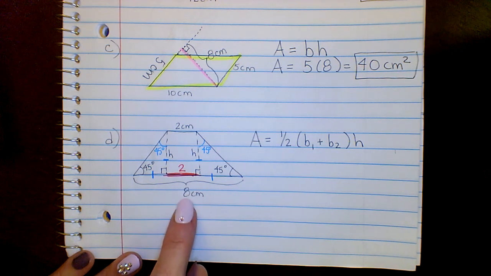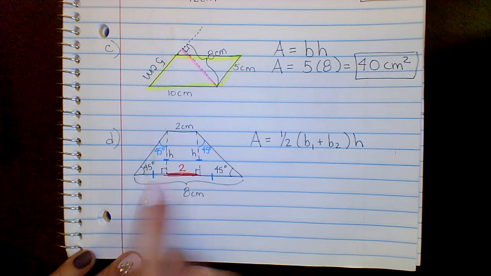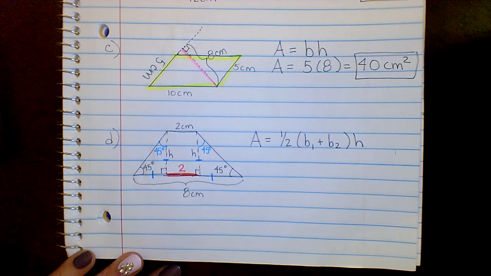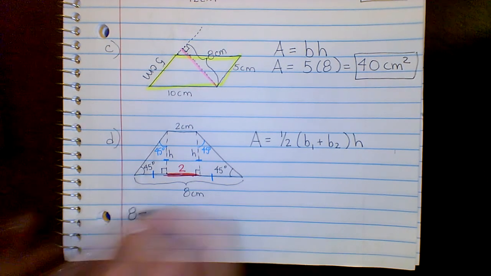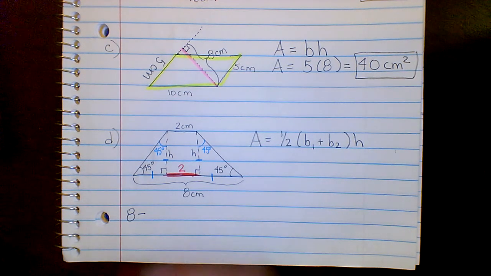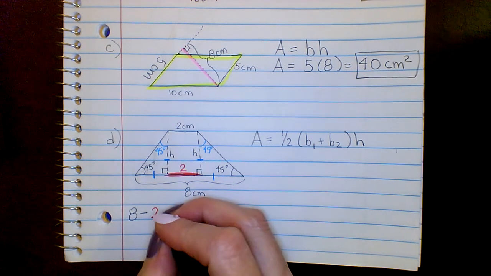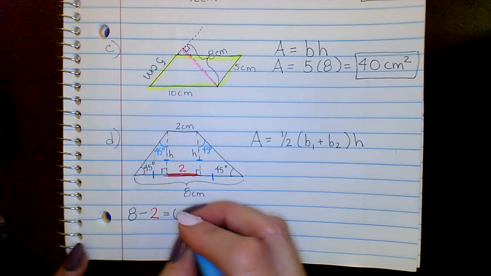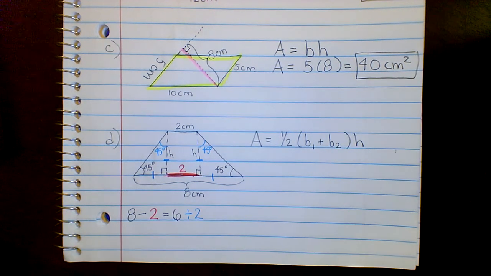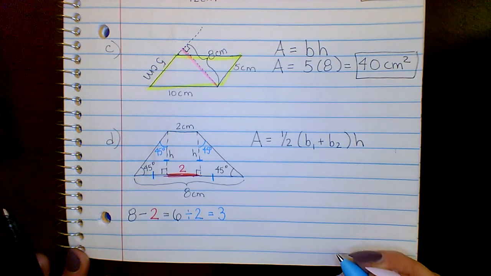So if we take this 2 away, we get 6. Split that equally between these two, and each one of these are 3. So if we just take that 8 and we subtract 2, we get 6. And then if we split that in half, we're going to get 3.